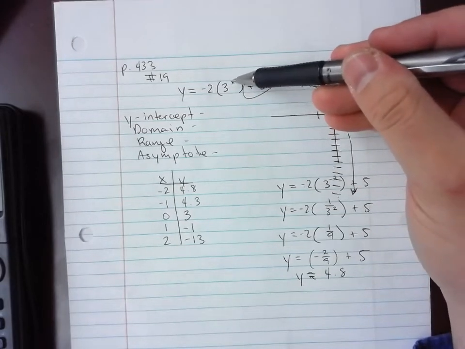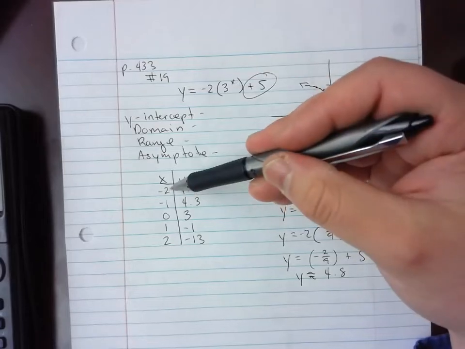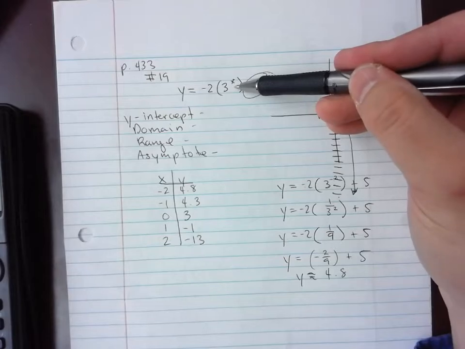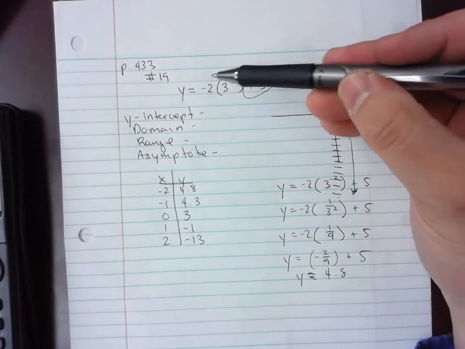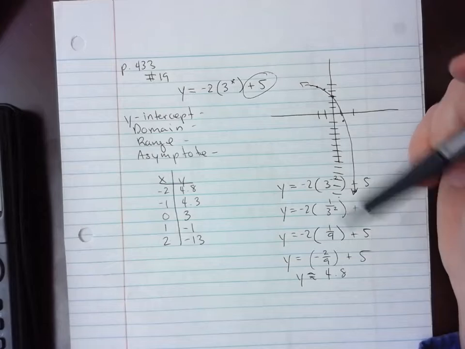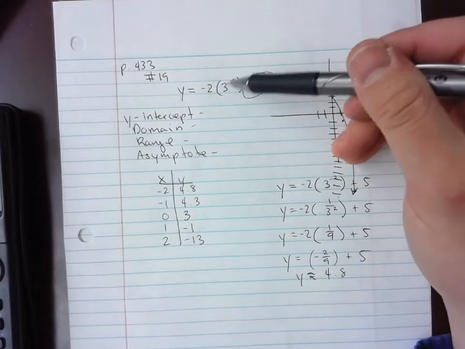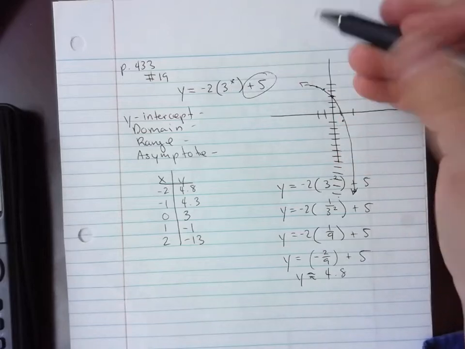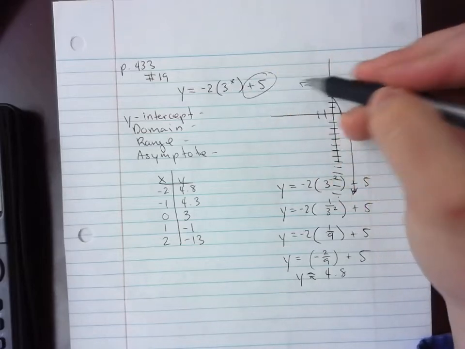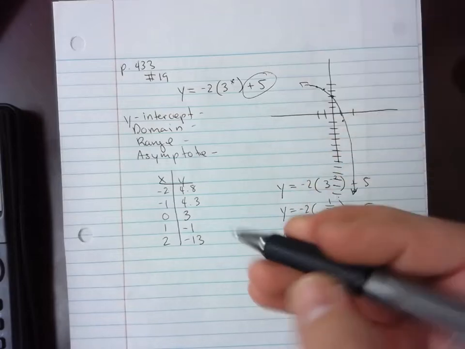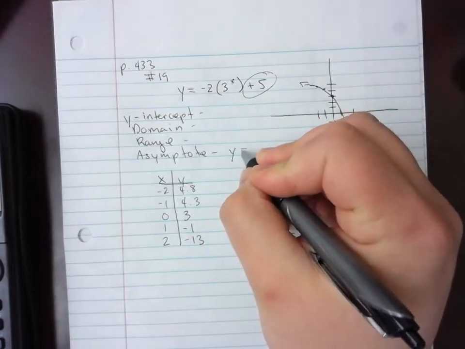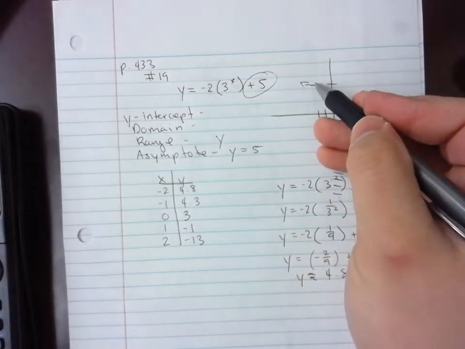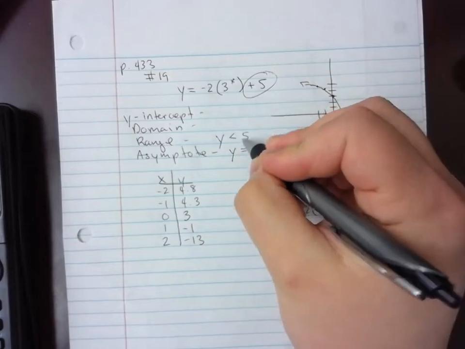Whatever this number ends up being, if it goes less and less than -2, this comes out as a very, very small number. And then you multiply that very small number by -2. And when you add that to 5, it's still just going to be a pretty small number, small negative number. So it's never actually going to be a positive number. It's never going to go over 5 this way. So that's actually your asymptote. Y equals 5. Your range, y has to always be less than 5.